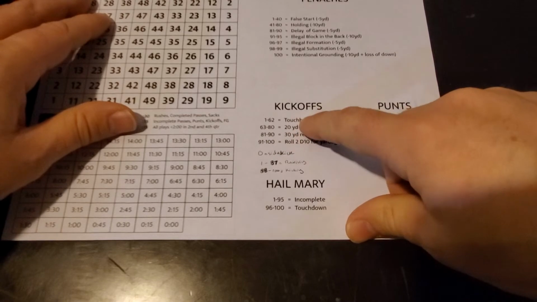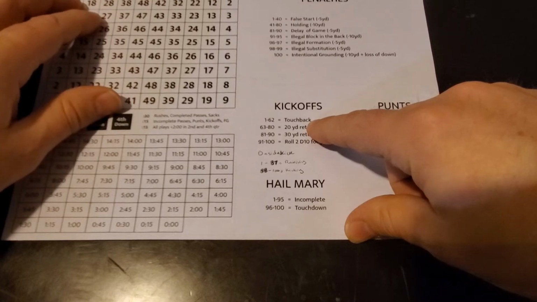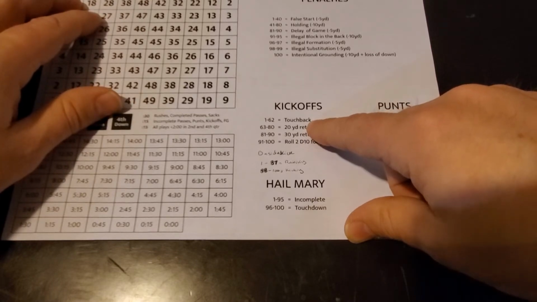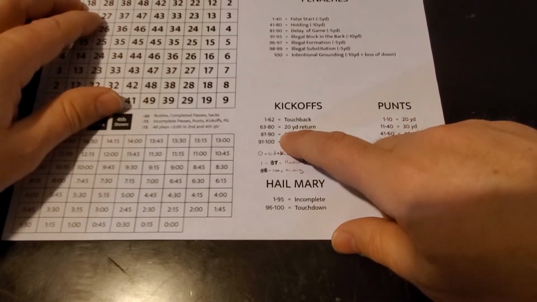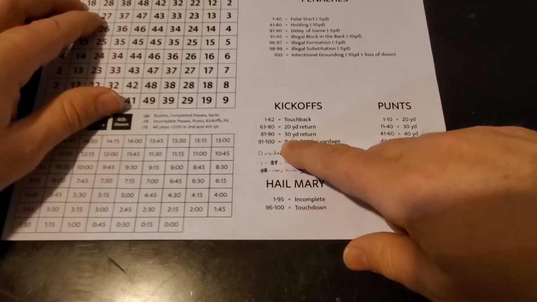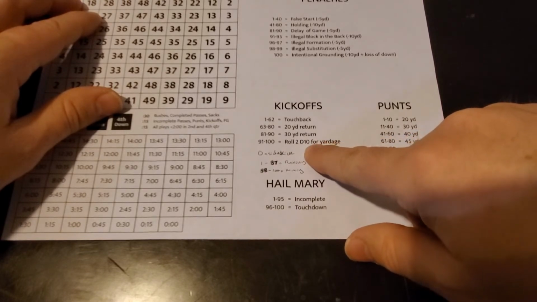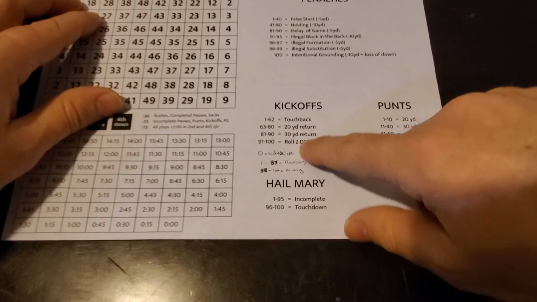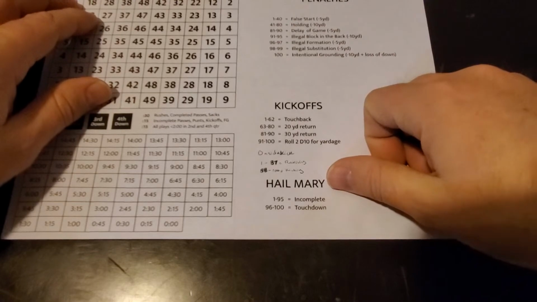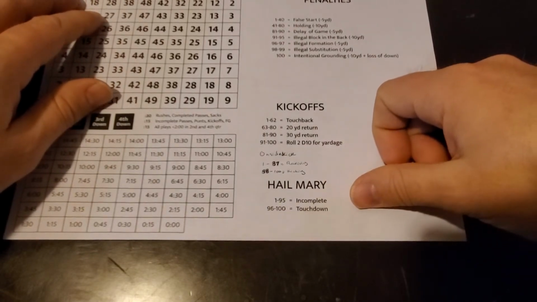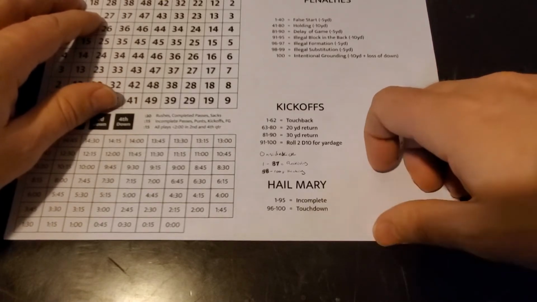Every kickoff, if it's not a touchback, starts at the 2-yard line. So the average depth of kick usually gets you down to the 2 or the 3-yard line in the NFL. So a 20-yard return would actually be placed at the 22, and a 30-yard return would be placed at the 32. And if we rolled a 68, then we would take the 68 plus the 2, and that would be a 70-yard return.